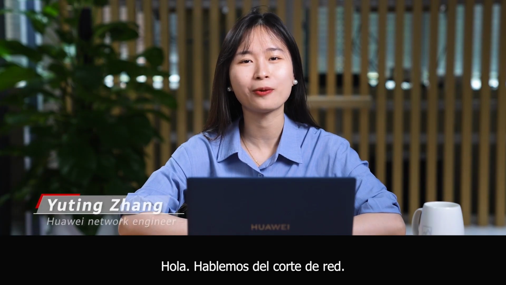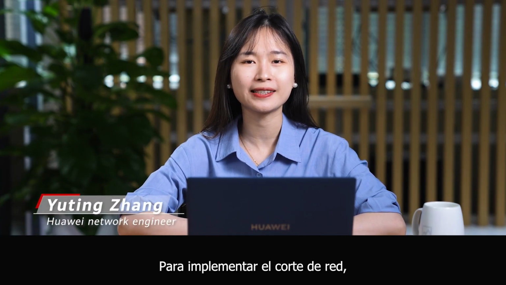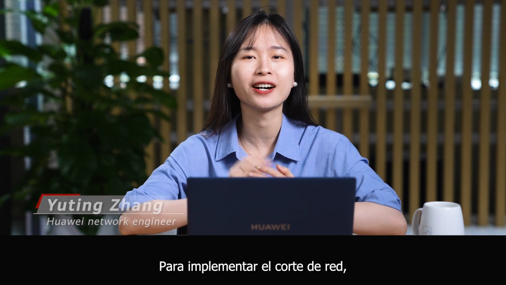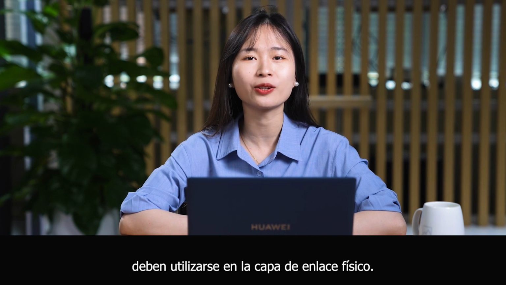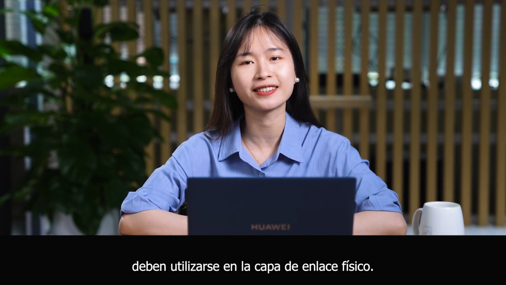Hello. Let's talk about network slicing. To implement network slicing, FlexE and channelized sub-interface technologies need to be used at the physical link layer.